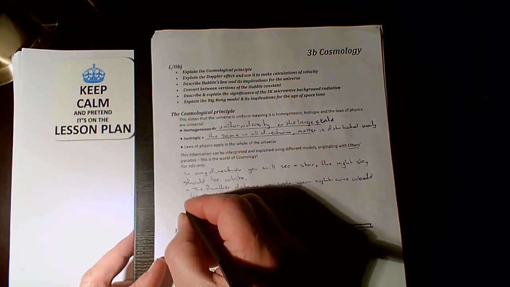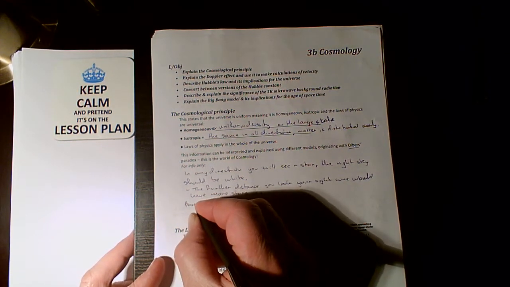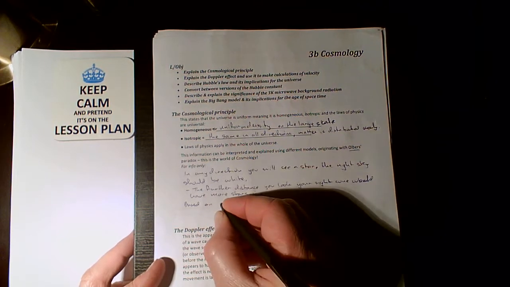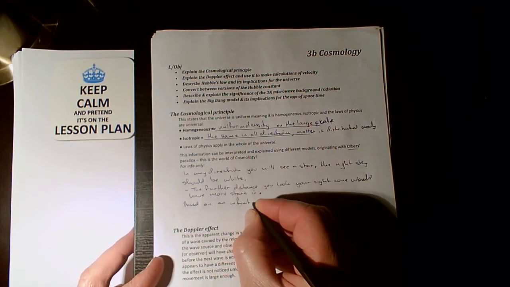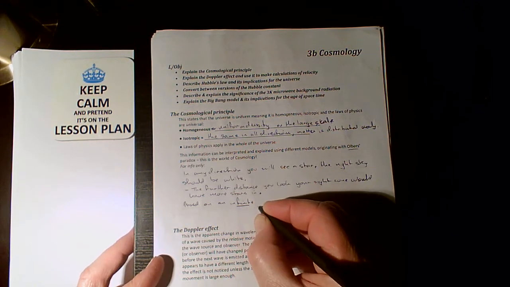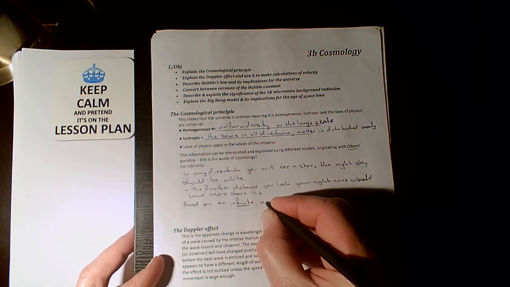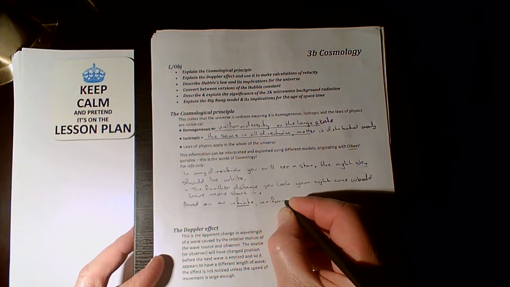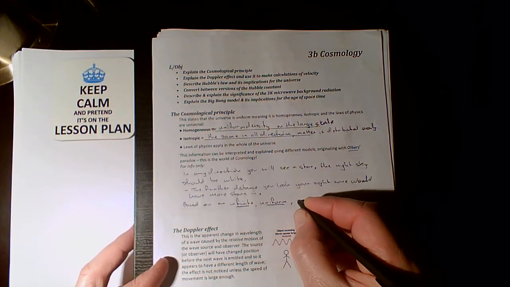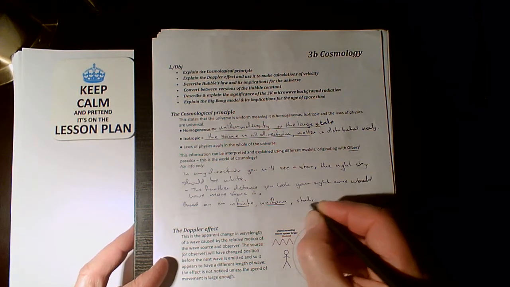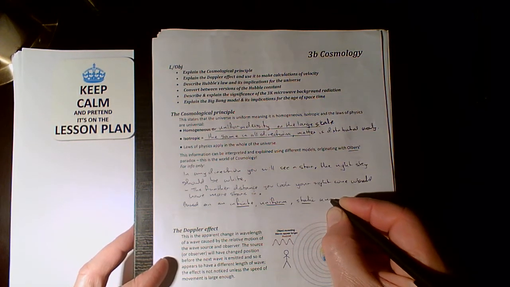So it was based on an infinite, uniform, in other words equal in all directions, as we mentioned above, static universe.